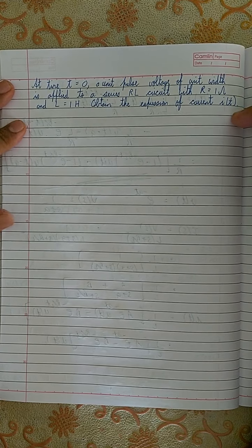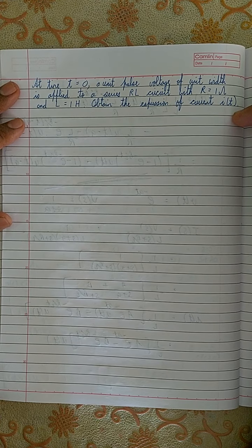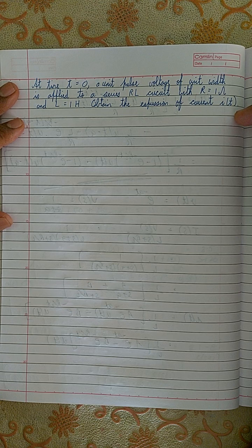So hi everyone, now let's do a problem based on what we studied in the last class. That is, we learned about the analysis of RL, RLC and RC circuits, right? So let's do a problem based on that.